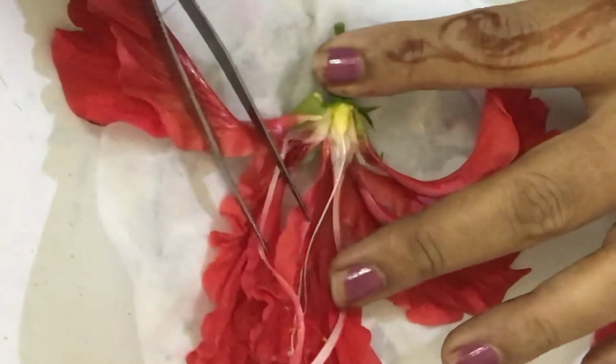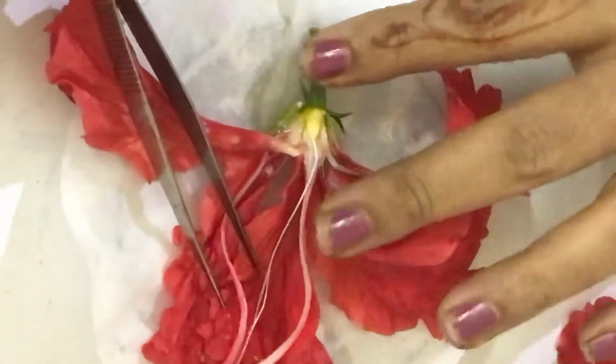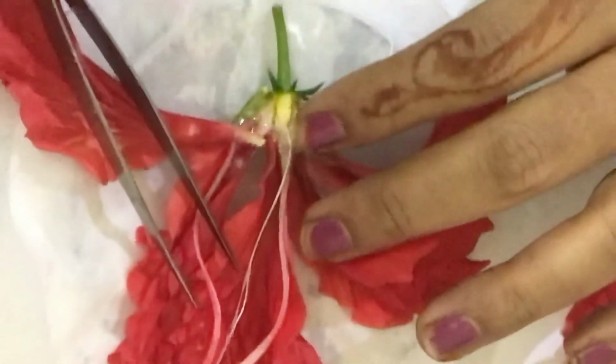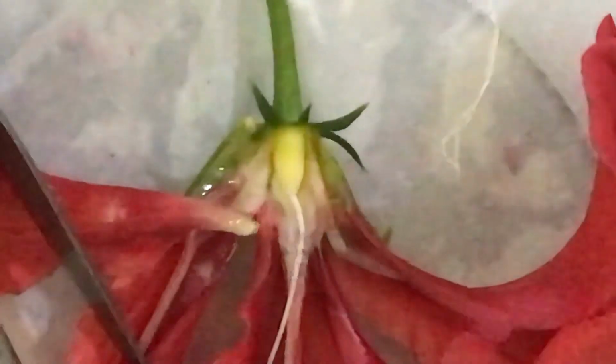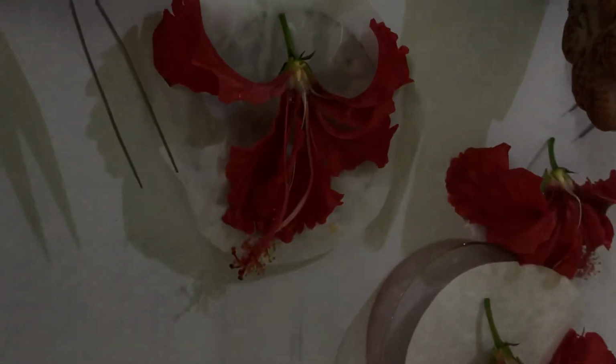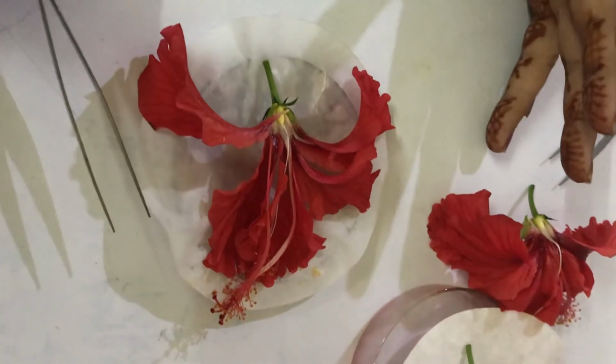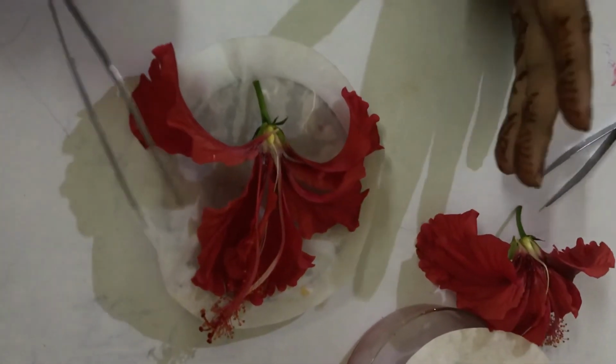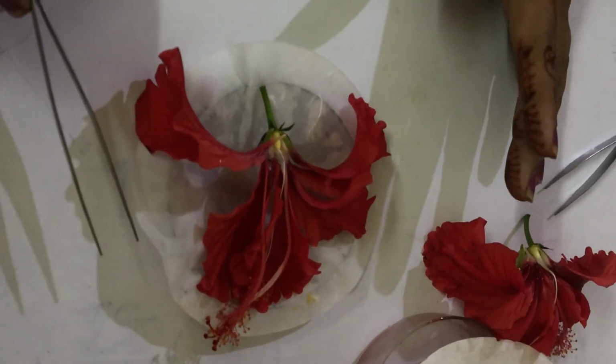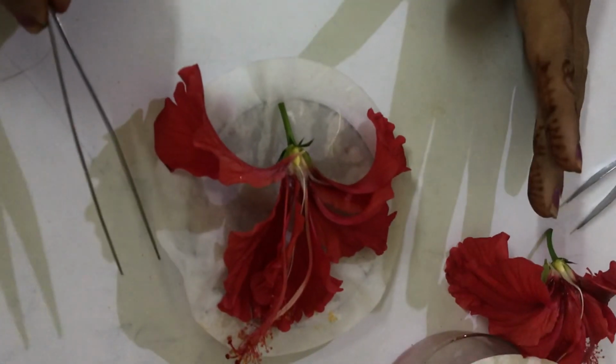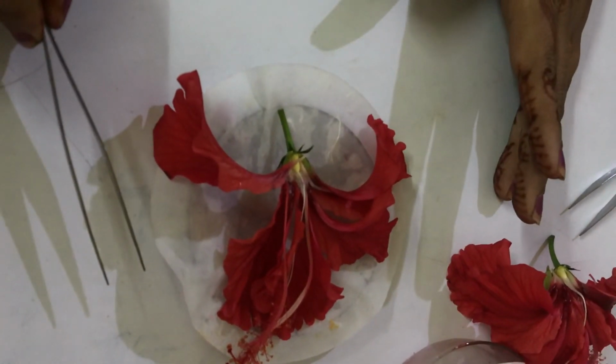You can see all the parts are clear. You have to show the examiner all the floral details in this manner. So this is the experiment about the family Malvaceae. One more flower, the ladyfinger flower, I'll show you in the next experiment. Thank you for today's class.